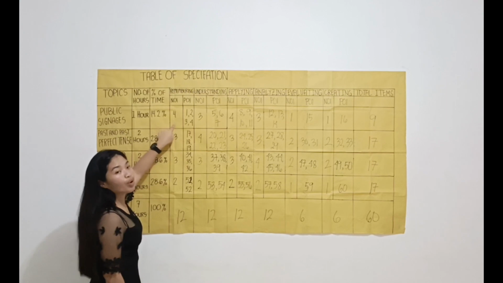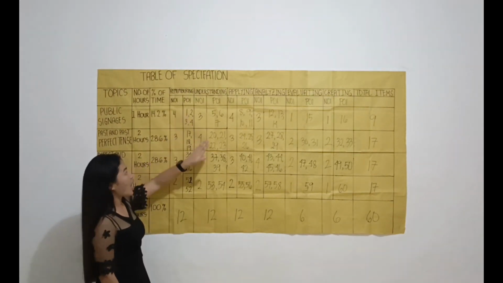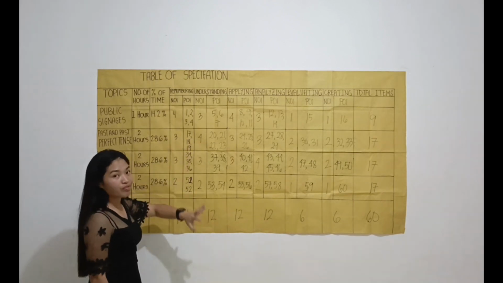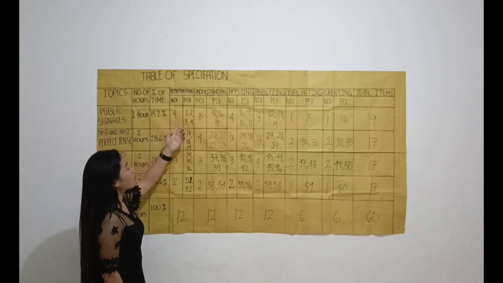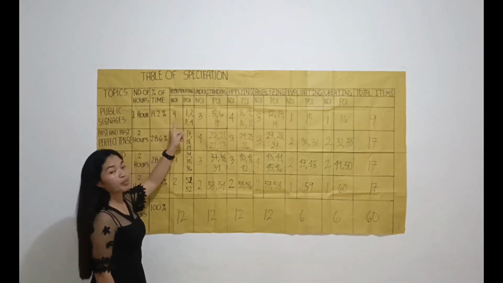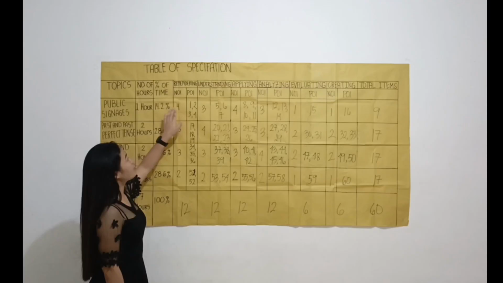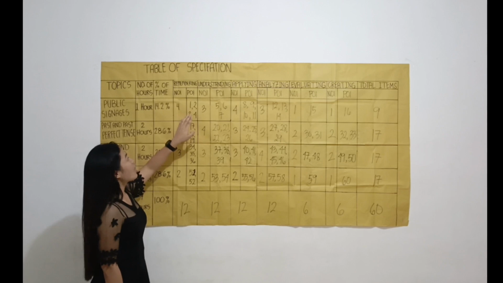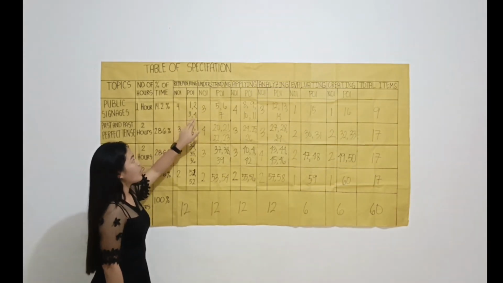So we have here 4 items, and POI means the placement of items. This talks about what numbers these items should be put in. So the 4 items will be placed in numbers 1, 2, 3, and 4.